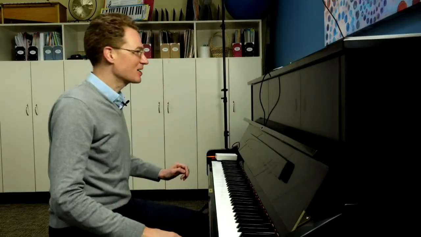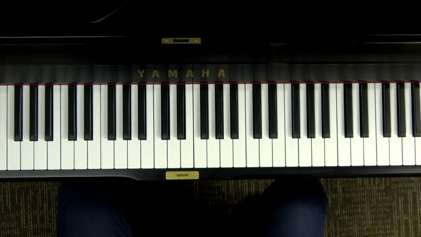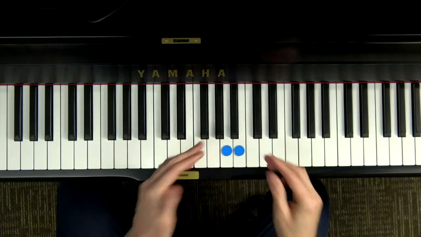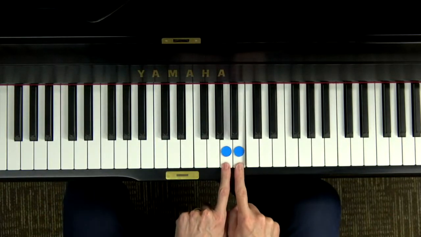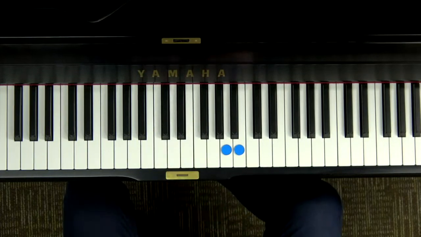Time to make music together, so bring me over to your piano because we're going to make some music. Today we are talking about intervals. What is an interval? Well, an interval is the distance between any two notes. Try out different intervals on your piano with me.